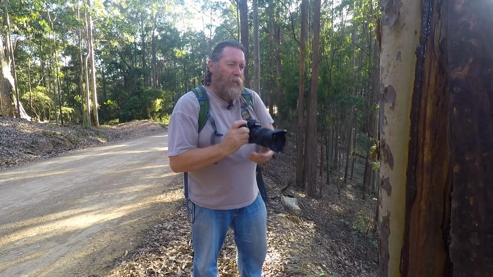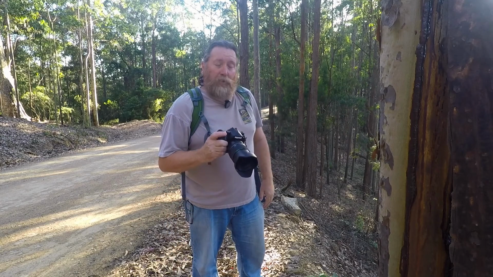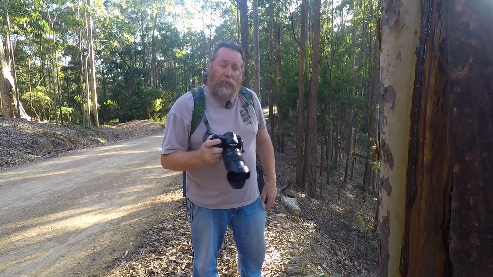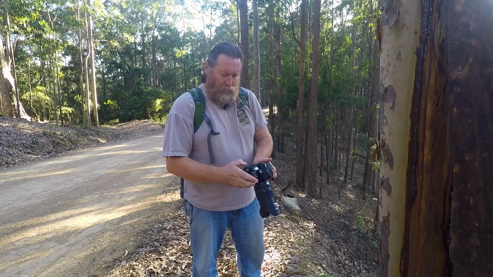So now that I'm hand holding to get close up to these, I could use the tripod, but it's a real pain to try and move the tripod around to exactly the right spot, and hand holding is good enough. I need to change some of the settings on the camera. Firstly, I'm going to switch over to vibration control on the camera.